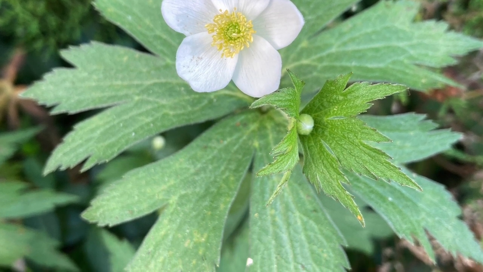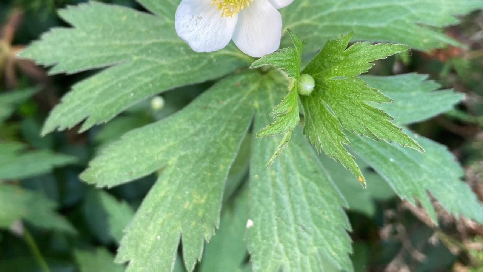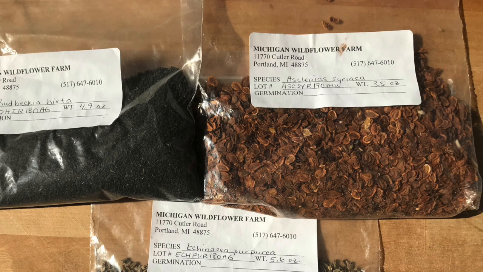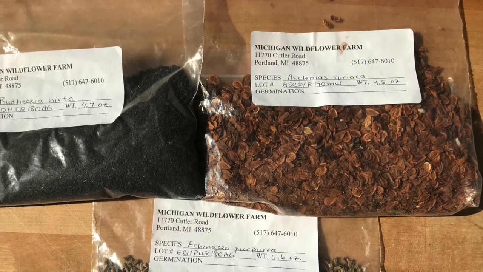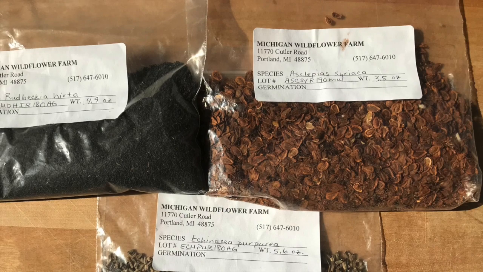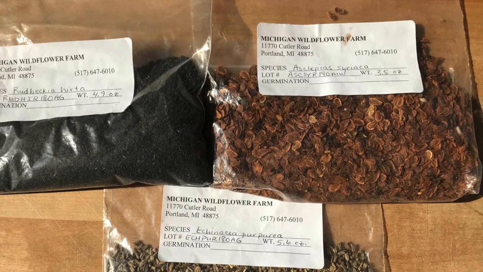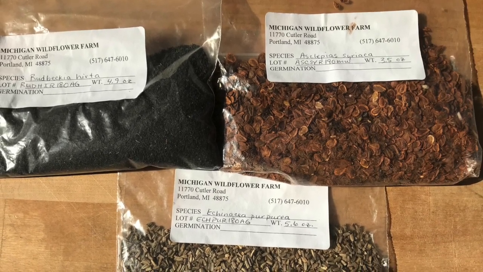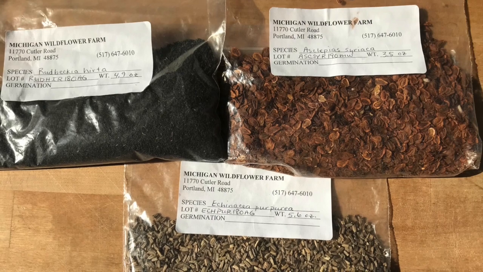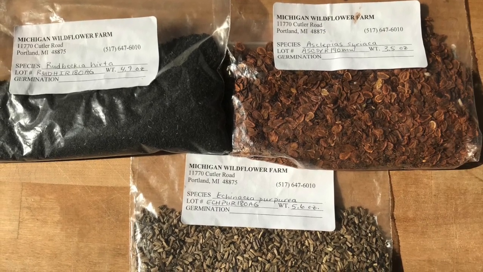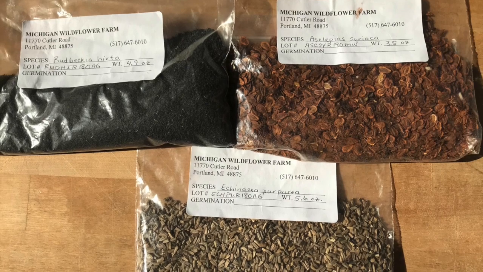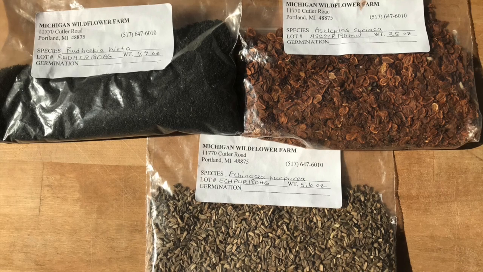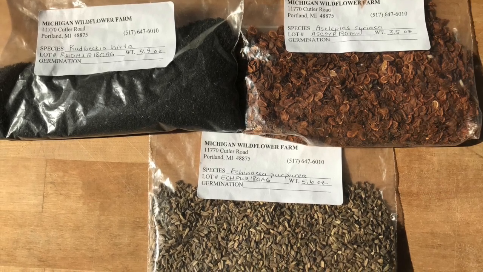This photo shows a Canada anemone plant, which is a native wildflower that my neighbor planted from seed a few years ago. Do you remember these seeds that I showed you from the Michigan Wildflower Farm in a previous video? Sometimes seed farmers collect seeds from native plants that are growing in the wild. They then plant those seeds on their farm, raise the plants, and harvest more seeds from them. They clean and remove other parts of the seed heads so that only the part that you will plant are left behind, like you can see in these bags.